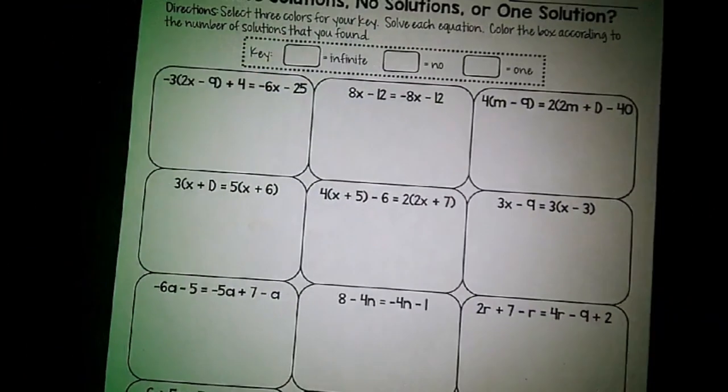Okay, pick 3 colors that y'all want for, I'm just going to pick for mine. That way you can see what we're doing. So I'm going to pick orange and yellow and purple. So my infinites are going to be purple.